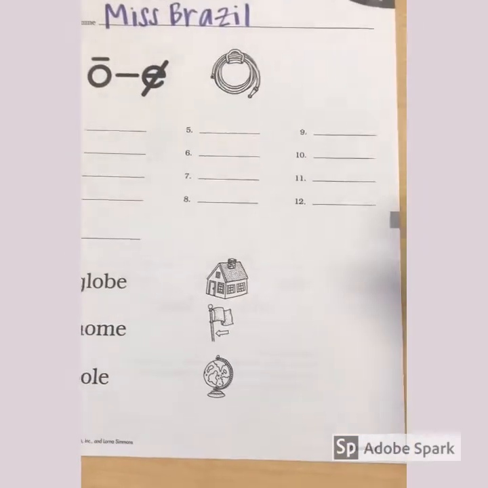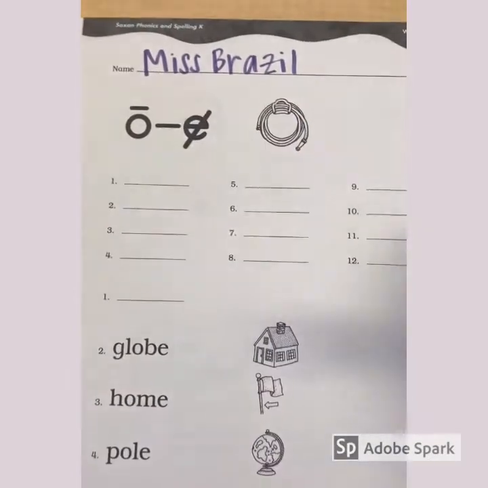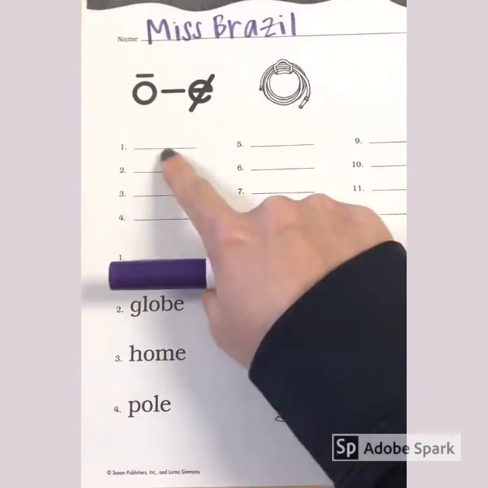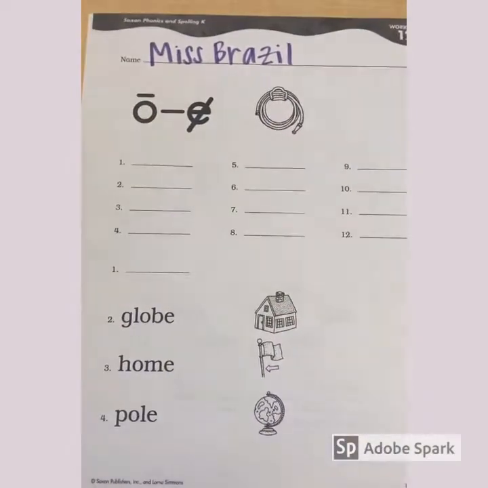Now you can get out your worksheet 126, put your name at the top, and we're going to get started doing 1 through 12. Go ahead and pause the video here, put your name at the top, and when you're ready to go on, click play.